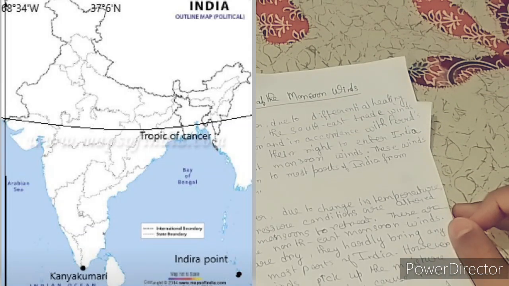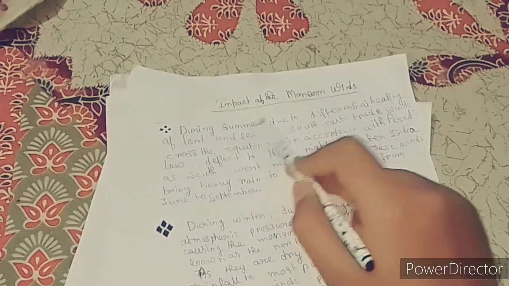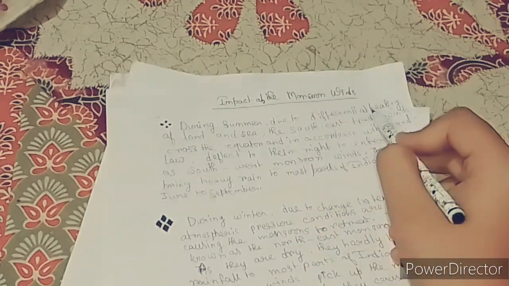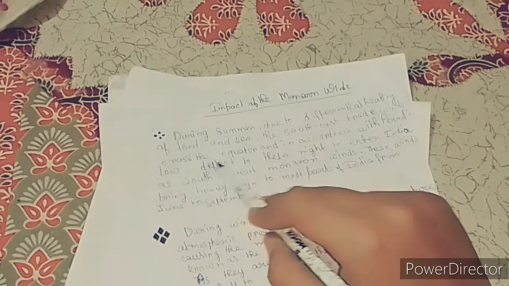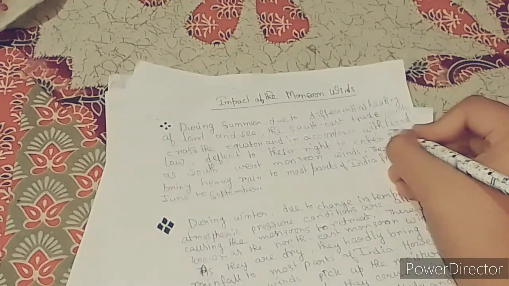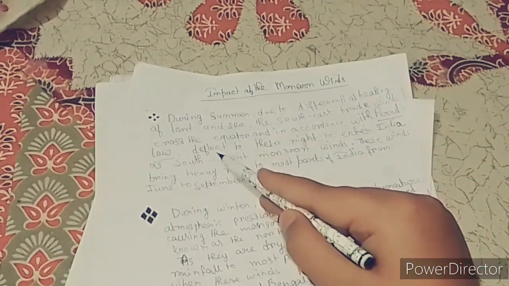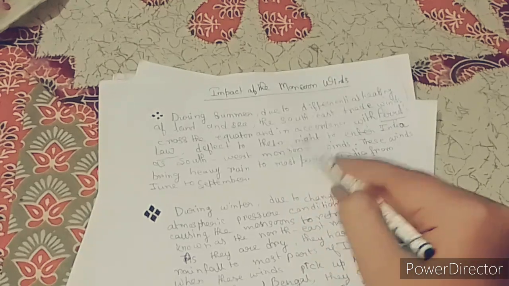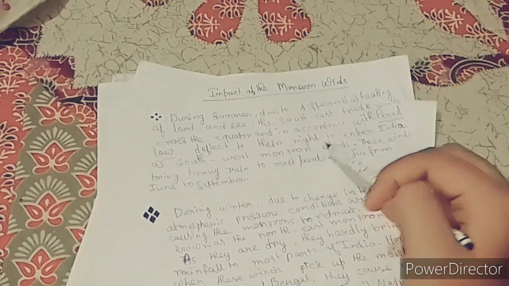So, what is the impact of the monsoon winds on India? During summer, due to differential heating of land and sea, the southeast trade winds cross the equator and, in accordance with Ferrel's law, which you must have read in class 9, deflect to the right to enter India as southwest monsoon winds.